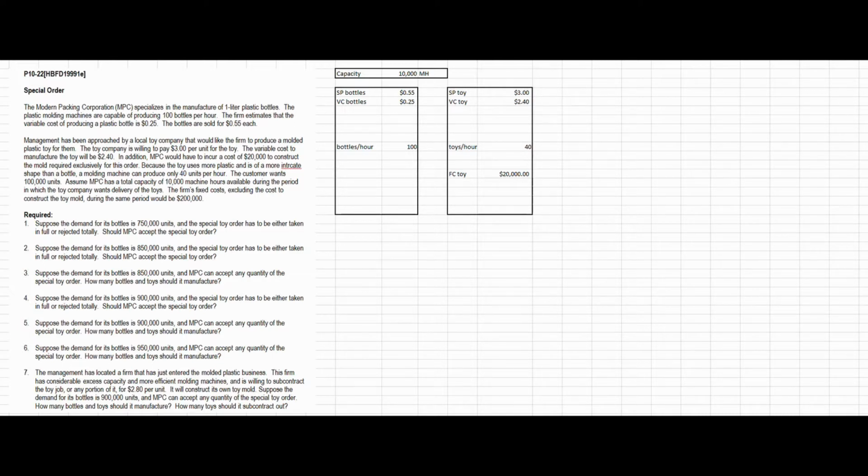Okay, and then we have a bunch of different requirements there, and we'll get to that in a moment. So my first step is I want to extract the data from the problem and organize it in such a way that is conducive to creating as much information as possible about the problem. Because once again, what I want to do is just figure out what's going on, and then I can go and answer any type of question.